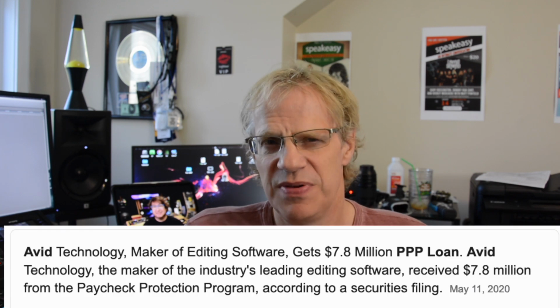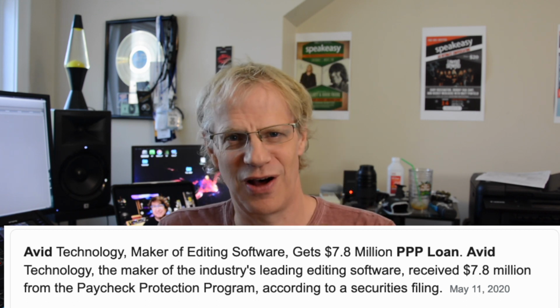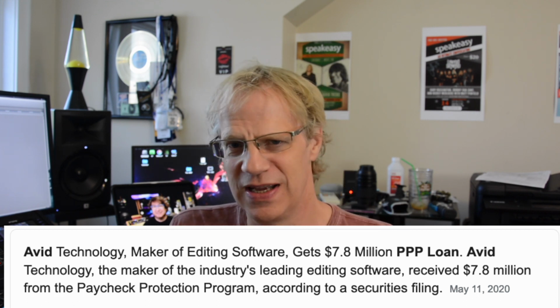Everything works great except for this one quirk, and I can't use QuickTime 7 anymore, which I really miss. Avid got the PPP loan of something like $7.8 million, and they have a lot of coders on salary, and they also get all our money from our subscriptions and our perpetual license annual support plans.